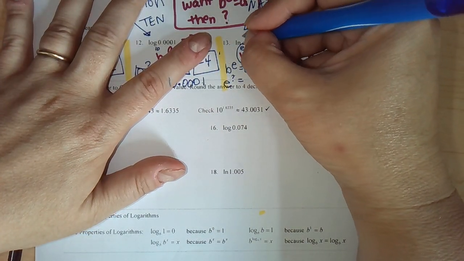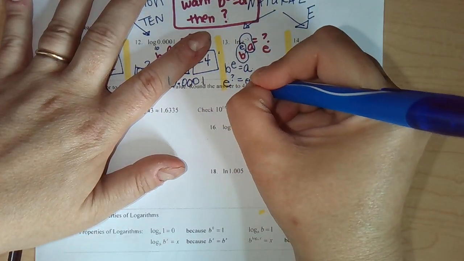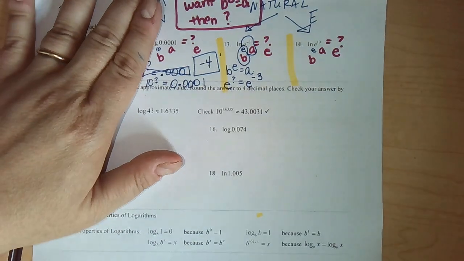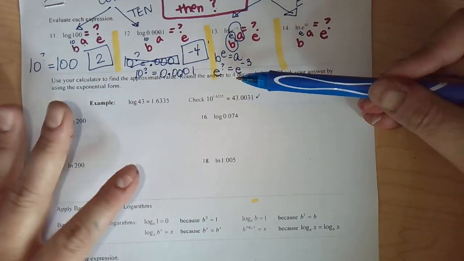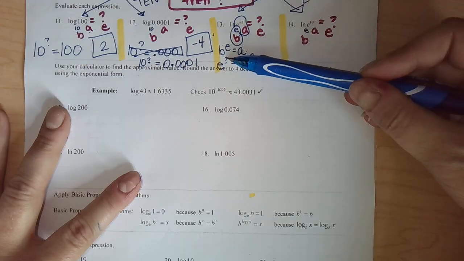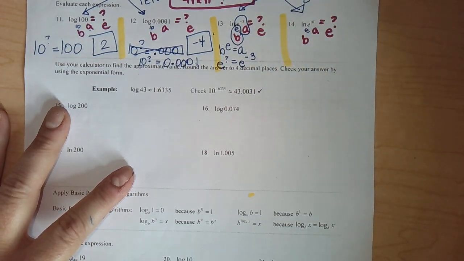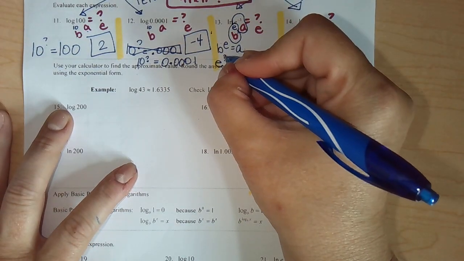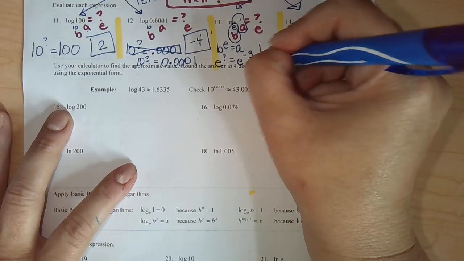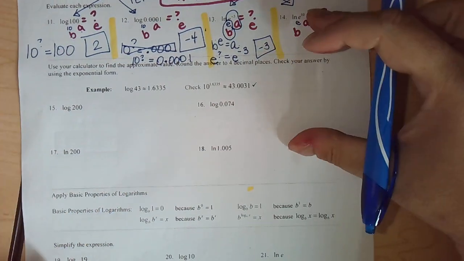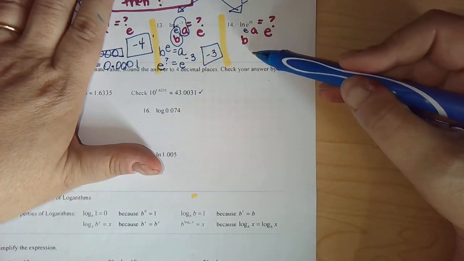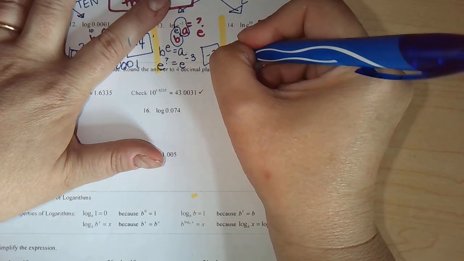Our big fat A was this e to the negative 3. And then this is a silly question. What do you have to put in that question mark so that the left looks like the right? Negative 3 goes where that question mark is. Okay. Let's look at 14. We already labeled it BAE. Now we label it BIA.